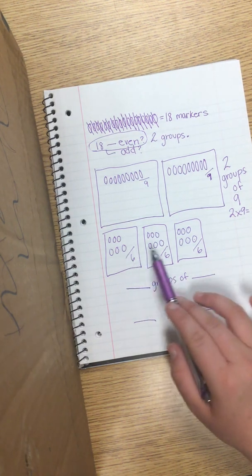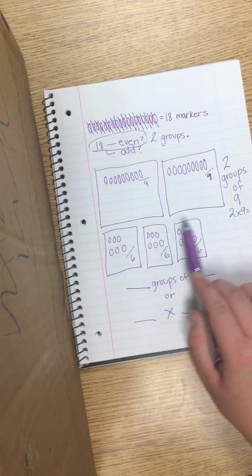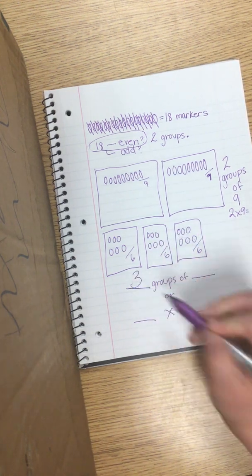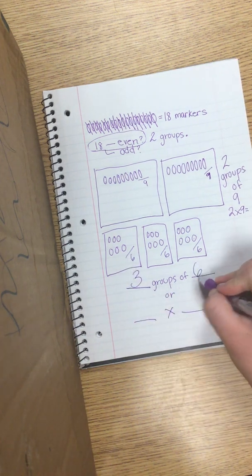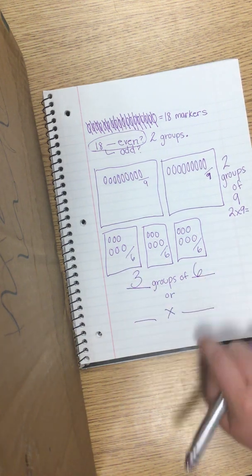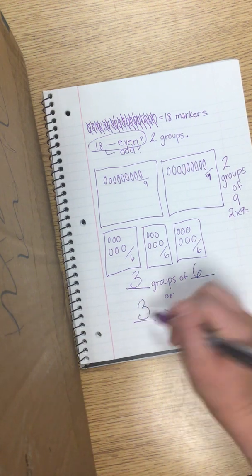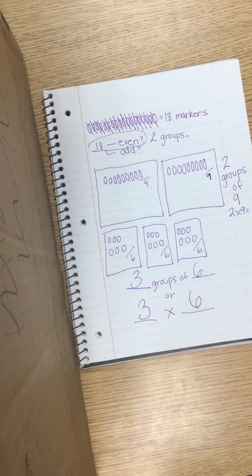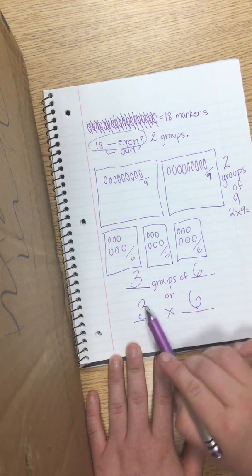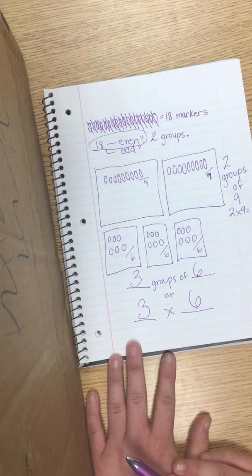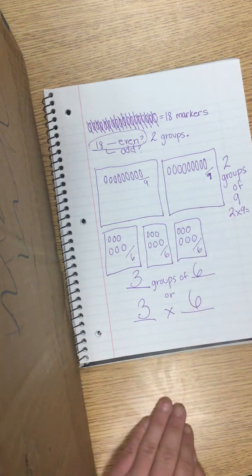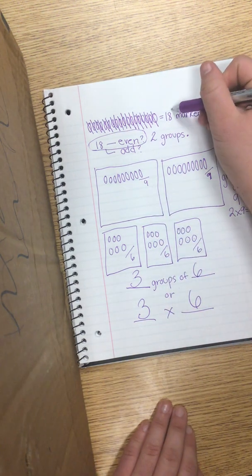So this would be 3 groups, right? 1, 2, 3. 3 groups of, how many in each group? 6. 3 groups of 6, right? Or 3 times 6. Awesome job. I hope you guys understand how these arrays help us with multiplication. And we can even go 6, 12, 18, 9, 18, right? We still get 18 markers in the end.